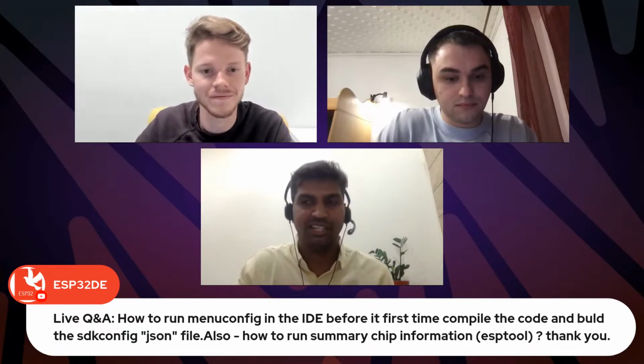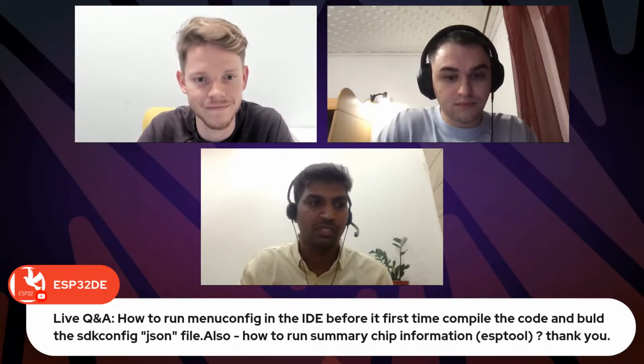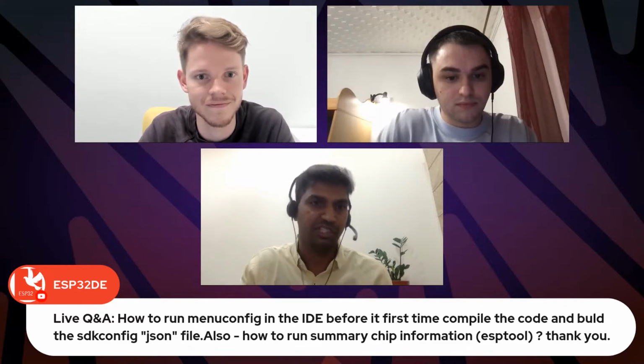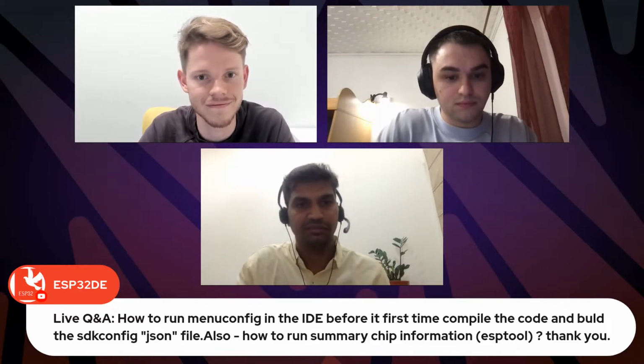Probably we'll take this as a feature request. What we could do is maybe the moment we create a project, we will generate the SDK config file with the default settings, and maybe with ESP-IDF we will try to open the editor. So yeah, that's something we will consider. But as of now, this is not implemented. So the SDK config editor is only available after the build with the selected target.